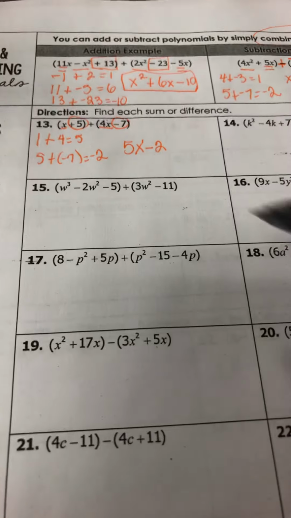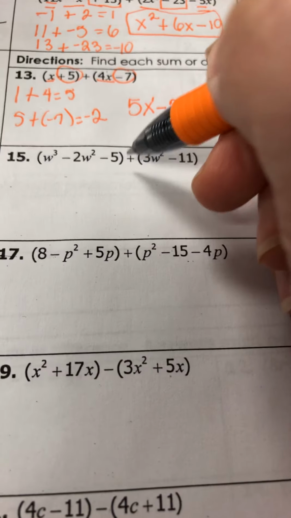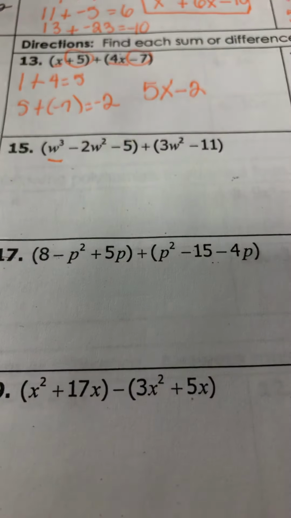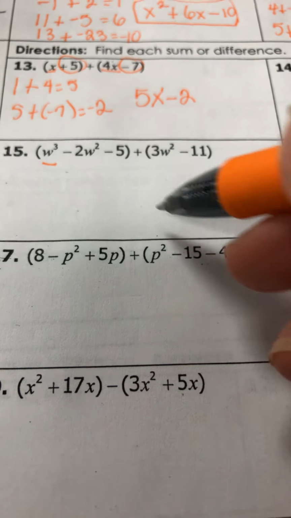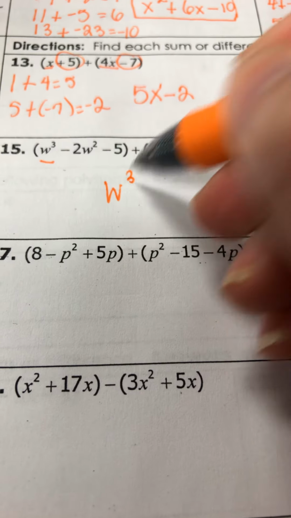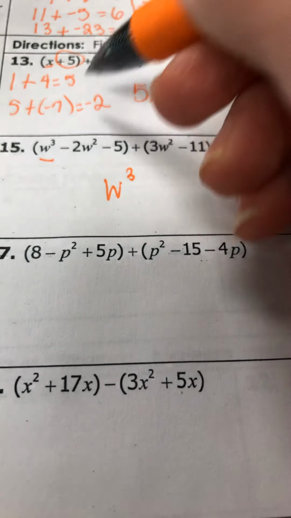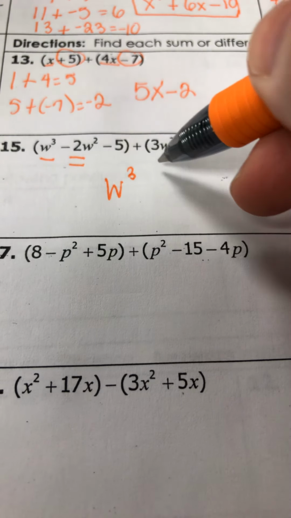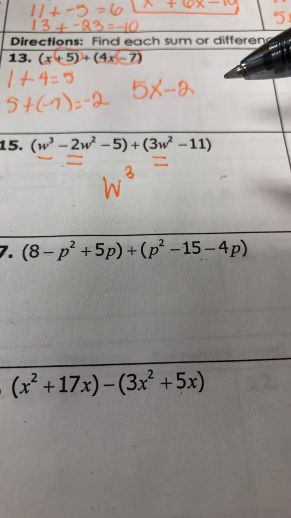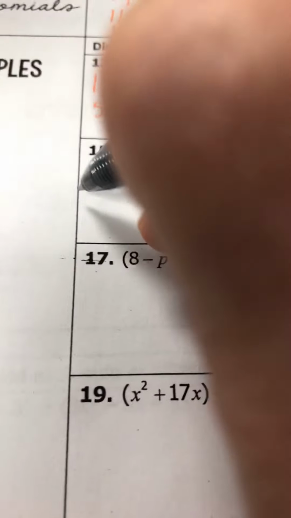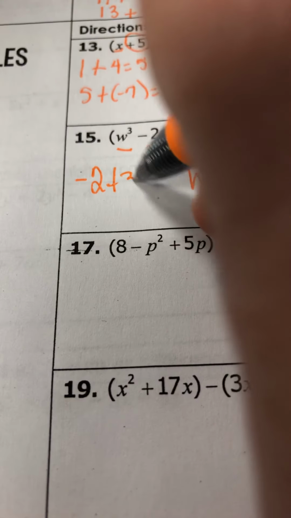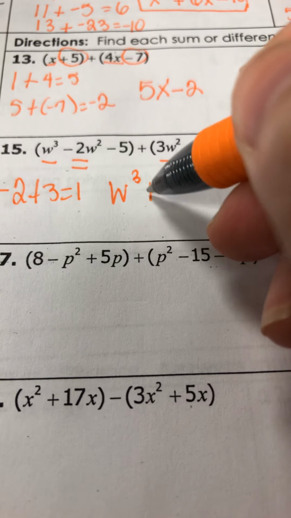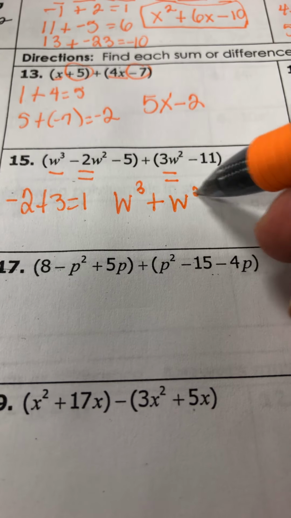Number 15, okay, we got plus in the middle again. So starting with our largest exponent, w to the third, that is the only third power that I have. So I'm just going to go ahead and write that down. Now let's go to the second power. I have negative 2w squared and positive 3w squared. So negative 2 plus 3 is a positive 1. So I'm going to put plus 1w squared.